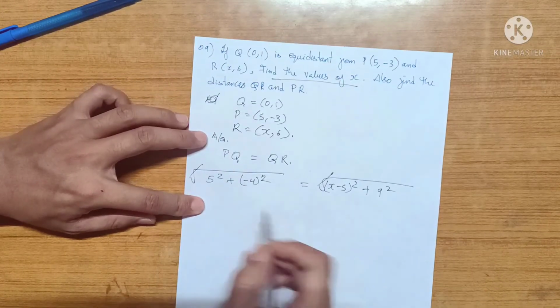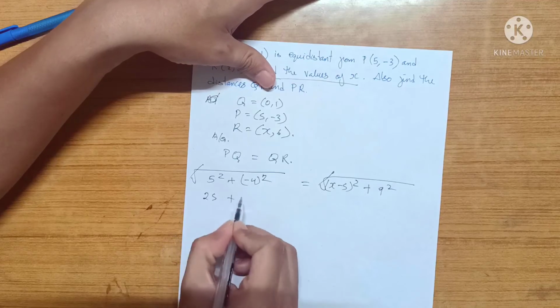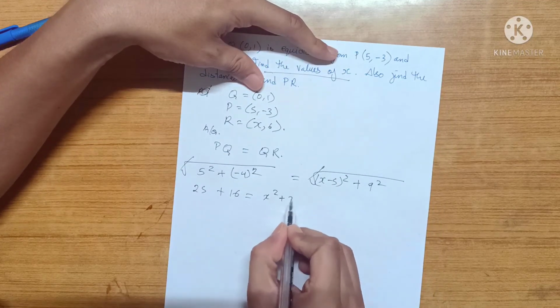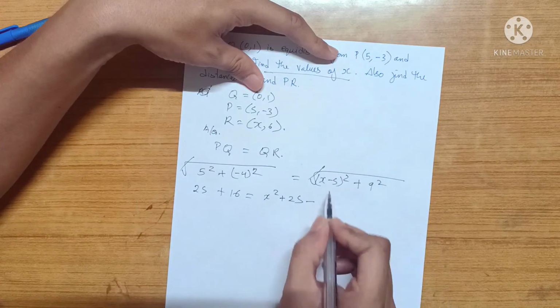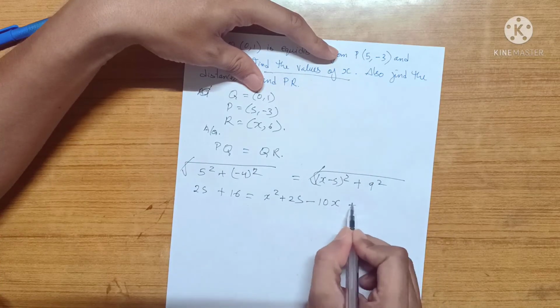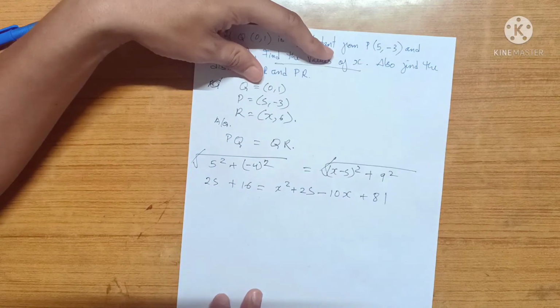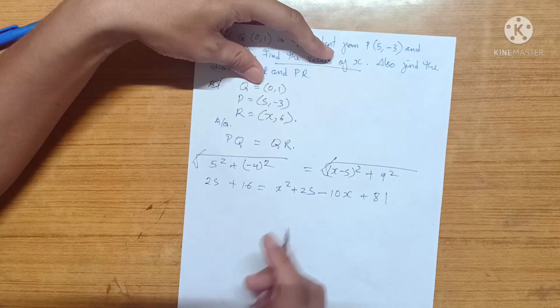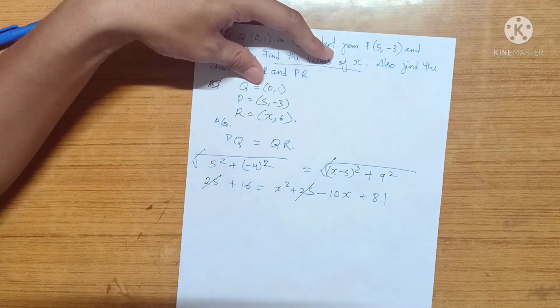So we cancel the square roots. 25 plus 16 equals x squared plus 25, 5 squared is 25, minus 10x plus 81. I hope you're catching up since I'm doing a lot of shortcuts. 25 and 25 we can cancel.